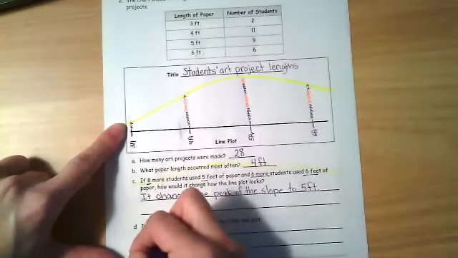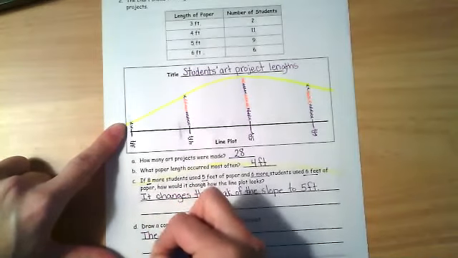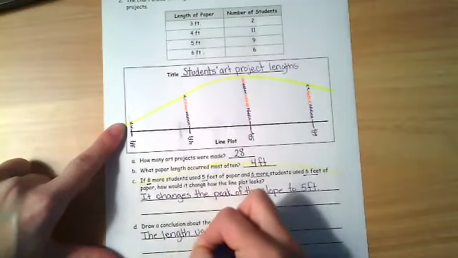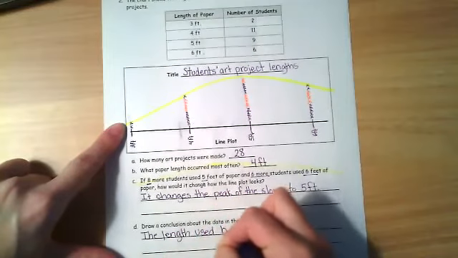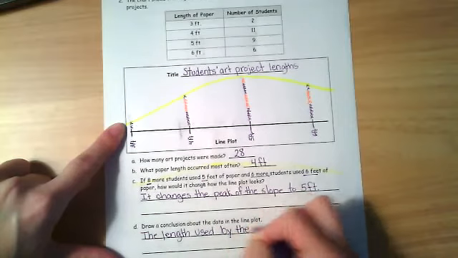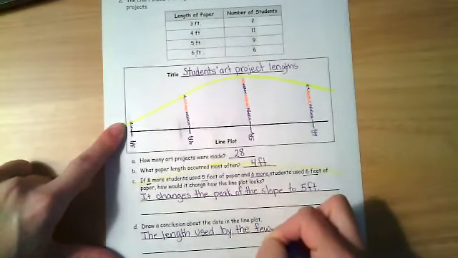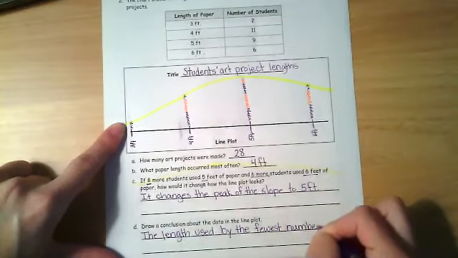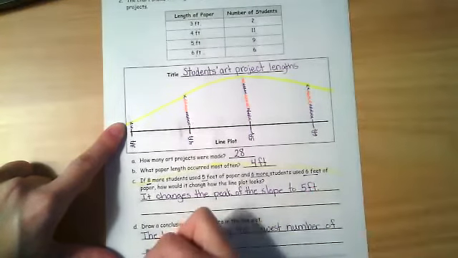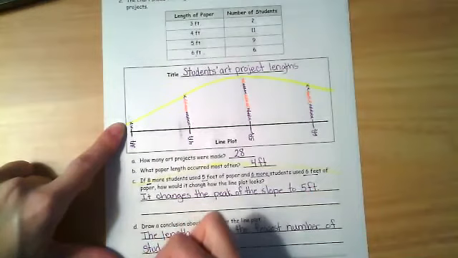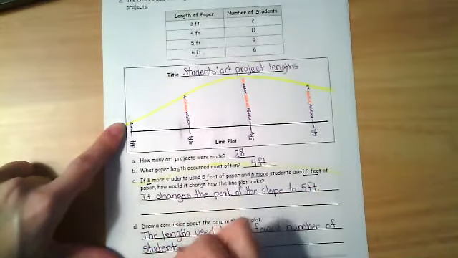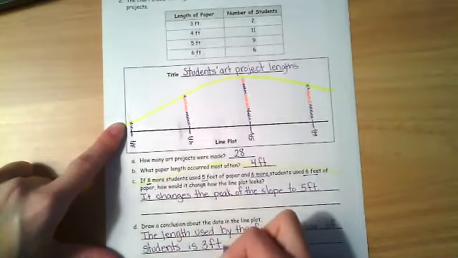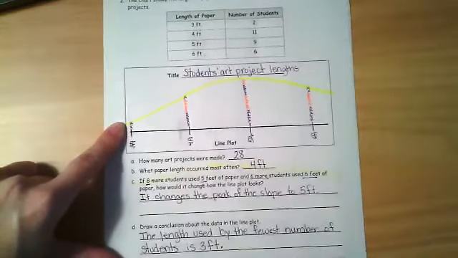Okay, so I'm going to say the length used by the fewest number of students is 3 feet, right? Only 2 students use 3 feet.